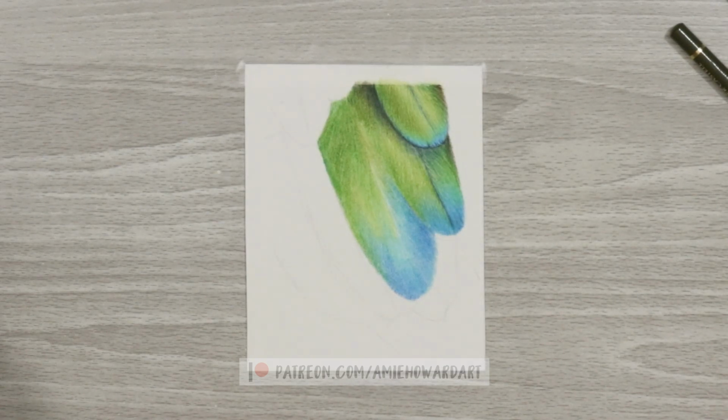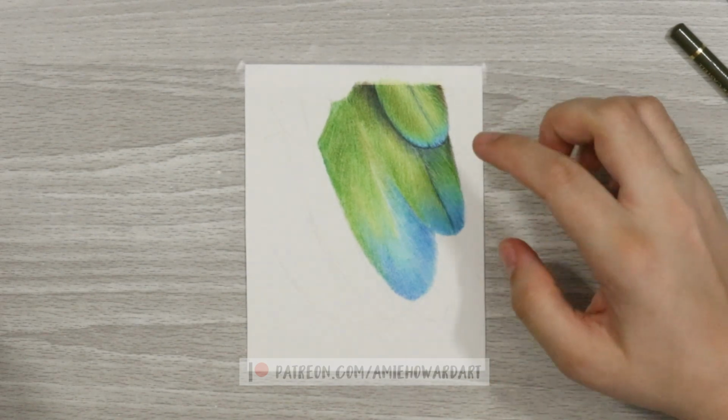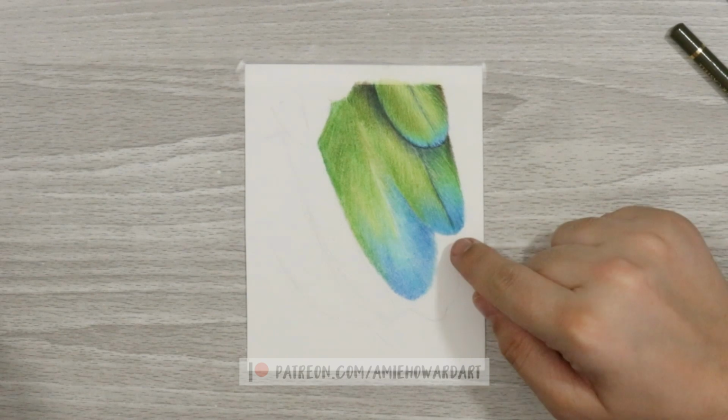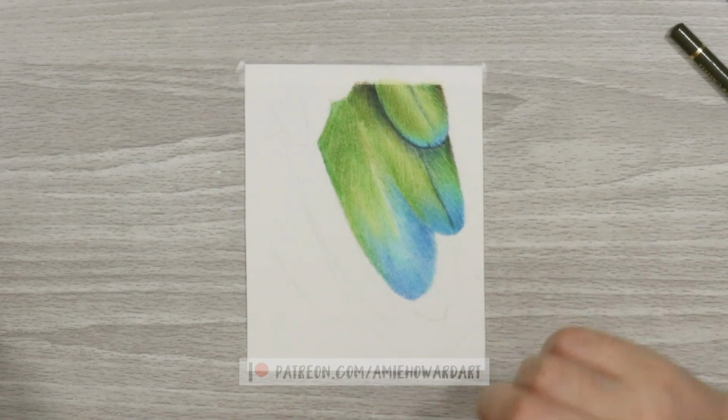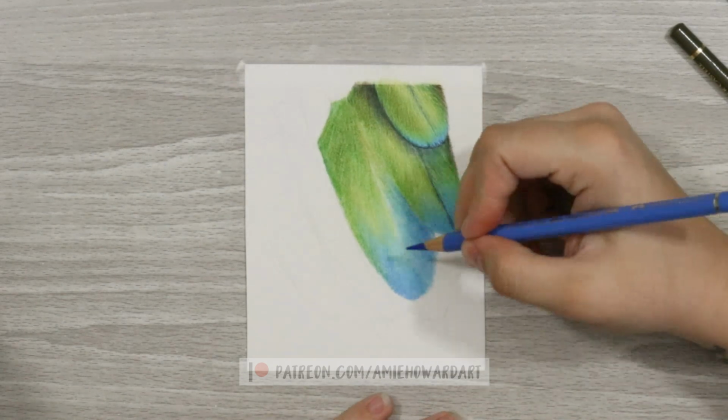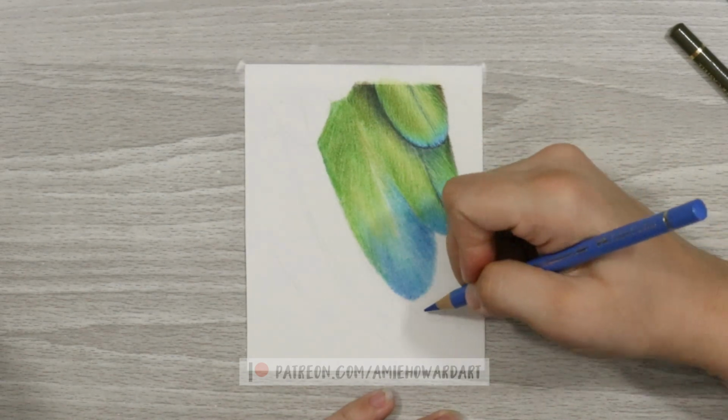So in this tutorial I'm not necessarily going to be drawing every single feather because it's just going to be a repetitive process. So we're just going to work on this one here and we're going to work on this real dark one here. So we're going to be adding in our base layer for this darker one first, whilst we're waiting for our previous feather to dry.